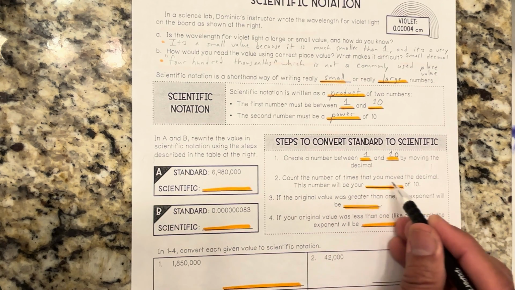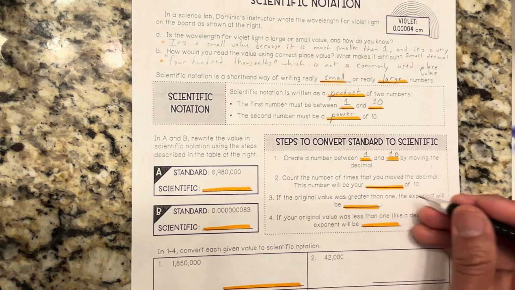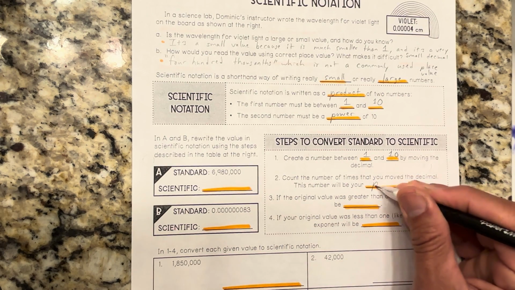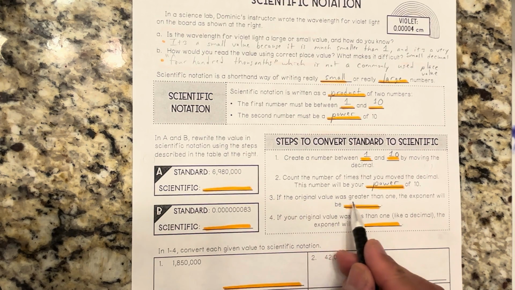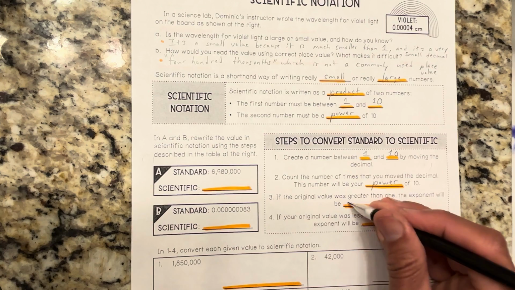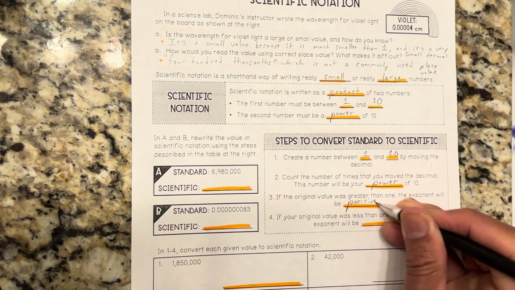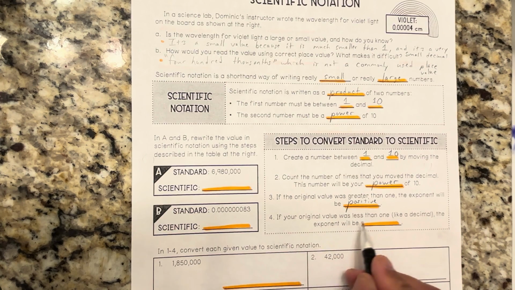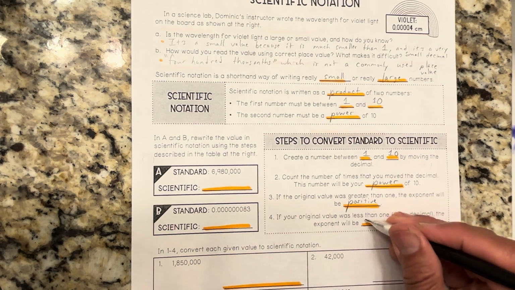Count the number of times that you move the decimal. This number will be your power of 10. If the original value was greater than 1, the exponent will be positive. If your original value was less than 1, like a decimal, the exponent will be negative.